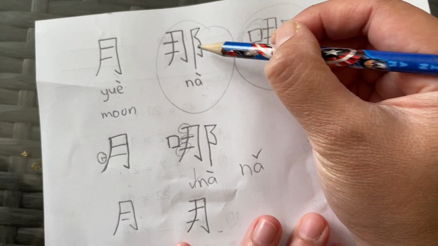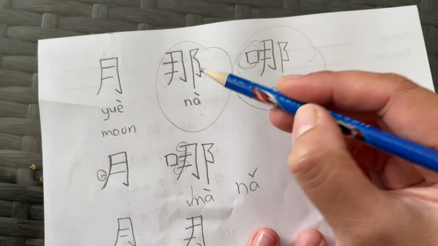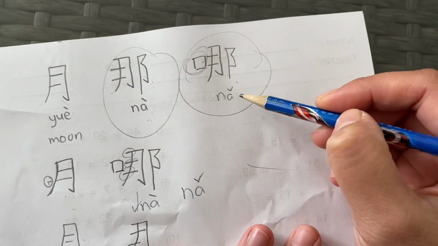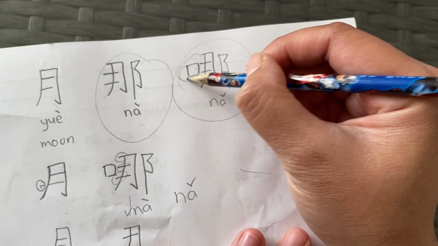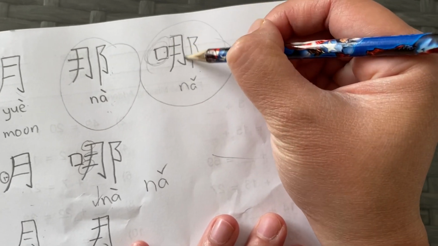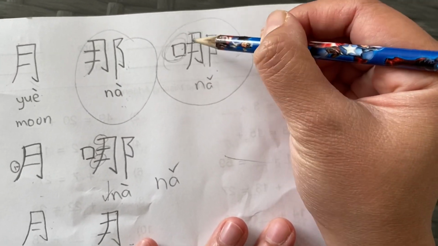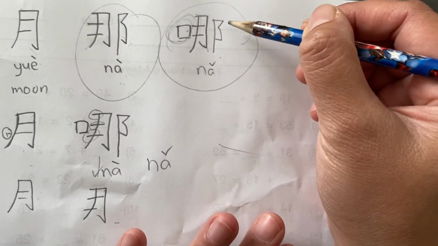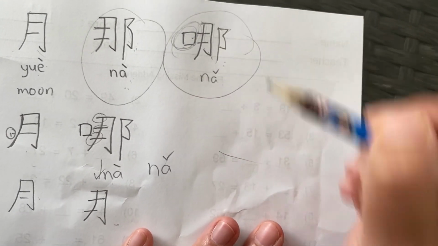And then your city radical. Now this one na, you start with ko radical, and then heng, ze, go, pie, and then heng, heng, and then you have the city radical.